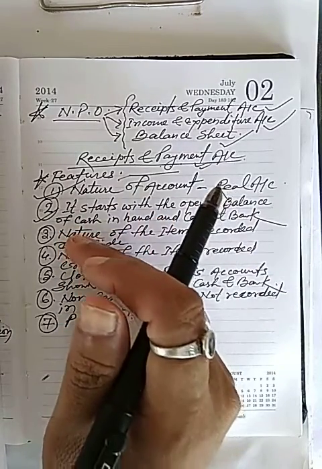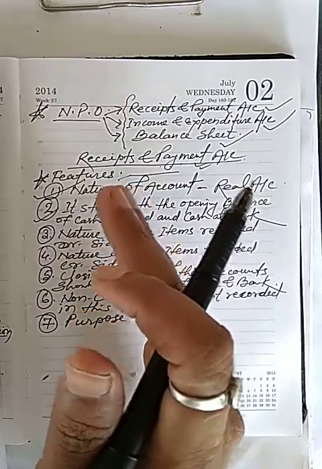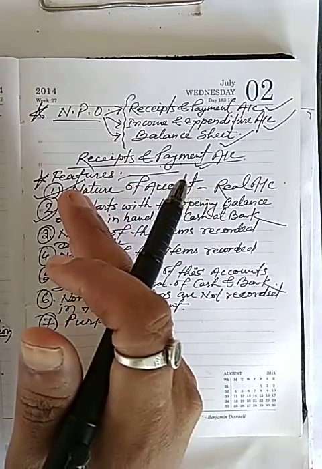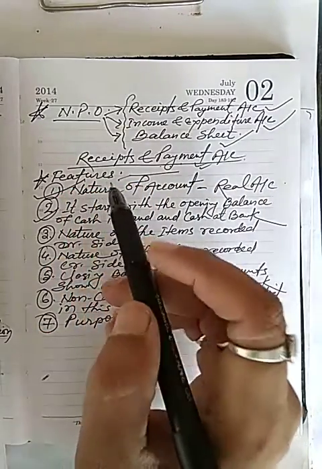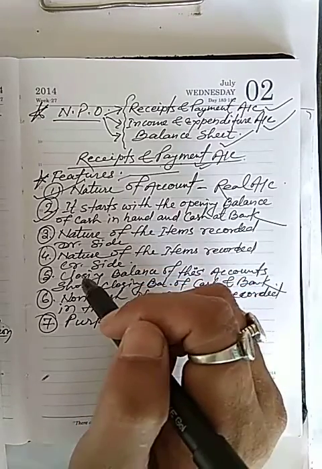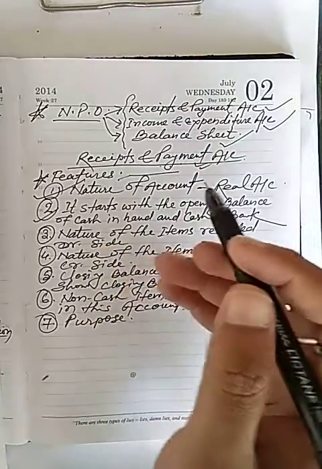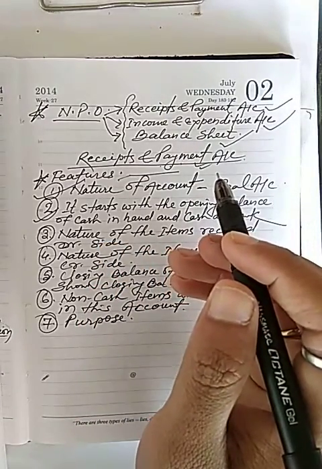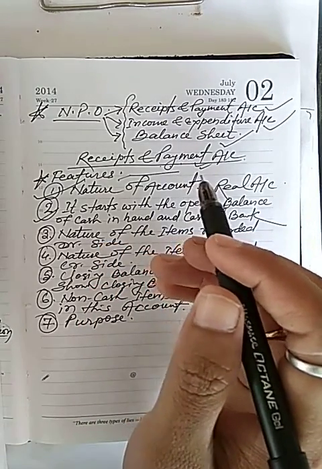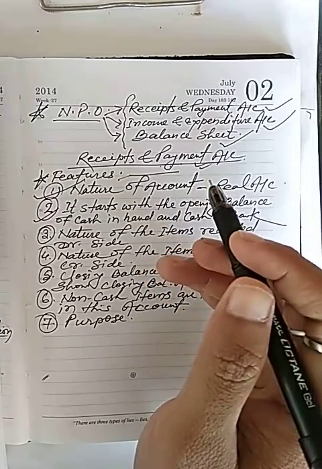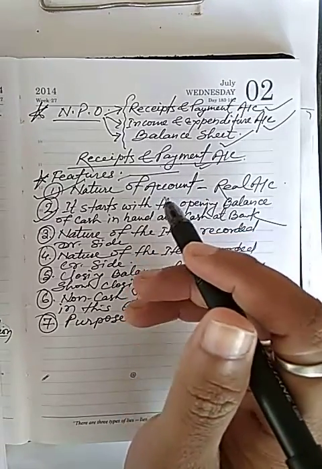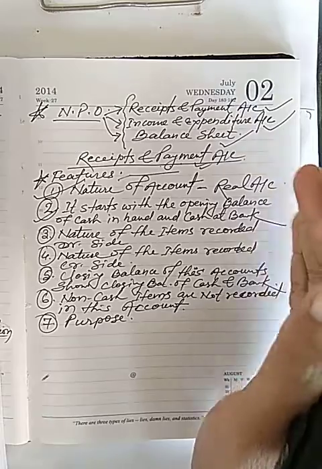Cash at bank may show a debit or favorable balance, and it will be written on the debit side. But if the bank balance is an overdraft or unfavorable balance, it will be placed on the credit side.